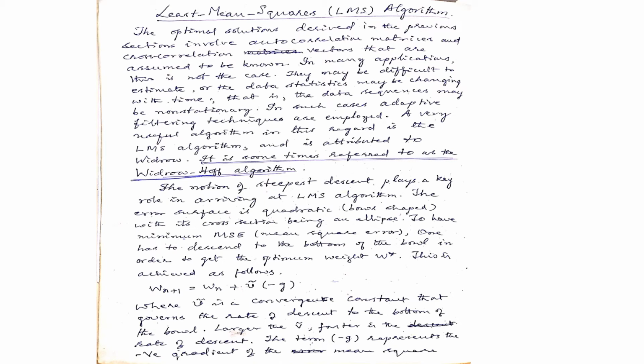Hello. So far, we discussed the optimal filter configurations, which are referred to as Wiener filters. Over there, what we have seen is that if you want to get the optimum filter coefficients, you have to make a lot of calculations.